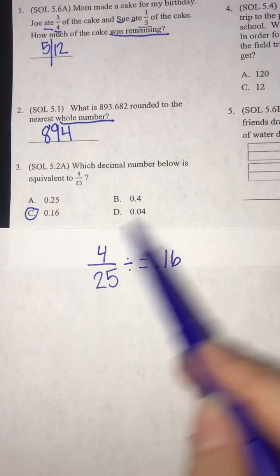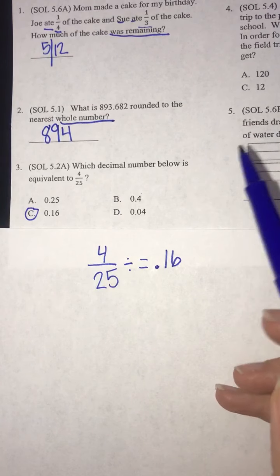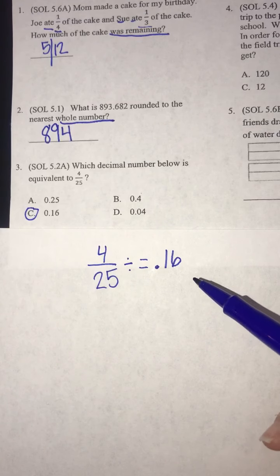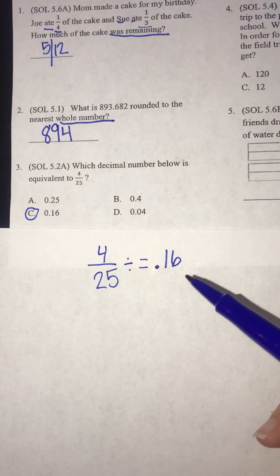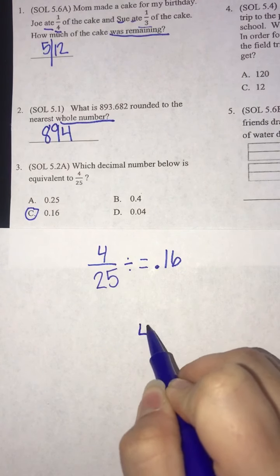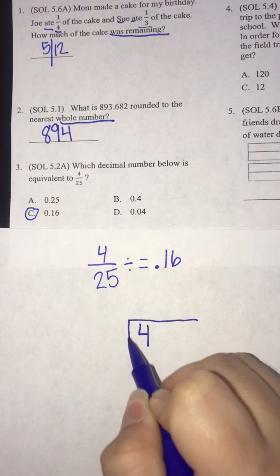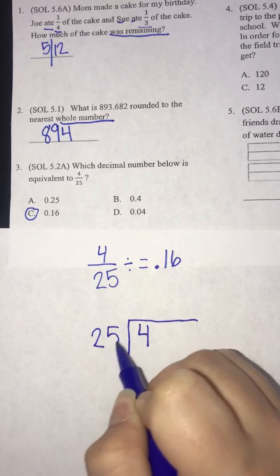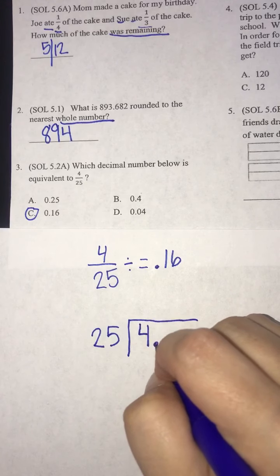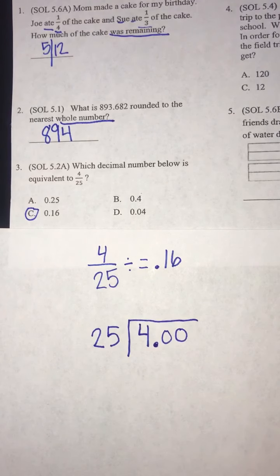So if I had answer choices that were whole numbers, I would cross those out. And if I had answer choices that were greater than 50 cents or 1/2, I would cross that out. Okay, see how I'm using number sense. Now you can set up 4 divided by 25. Now you can write 4 as 4.00, like $4 and no change.